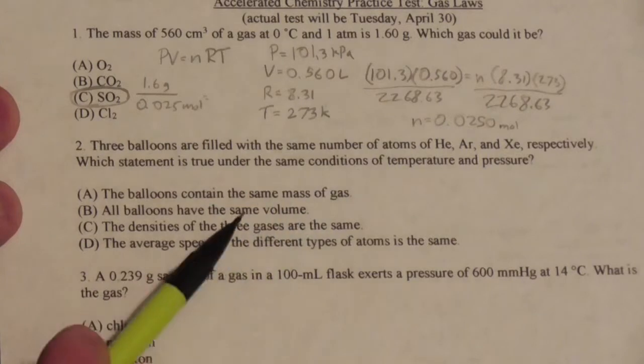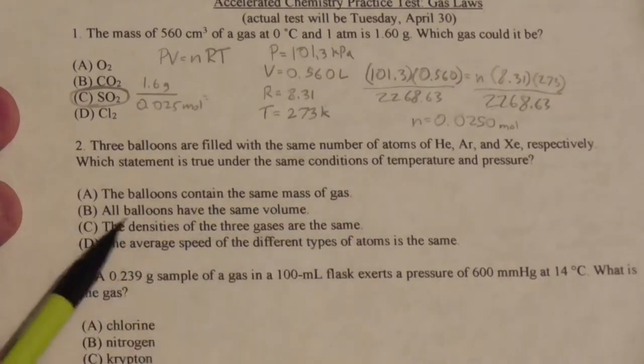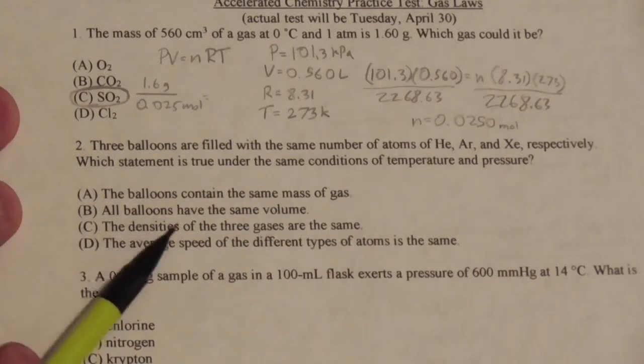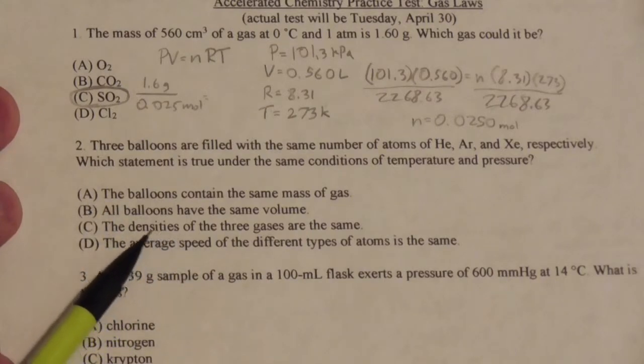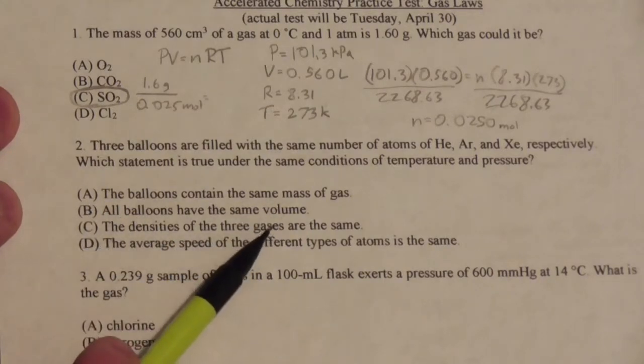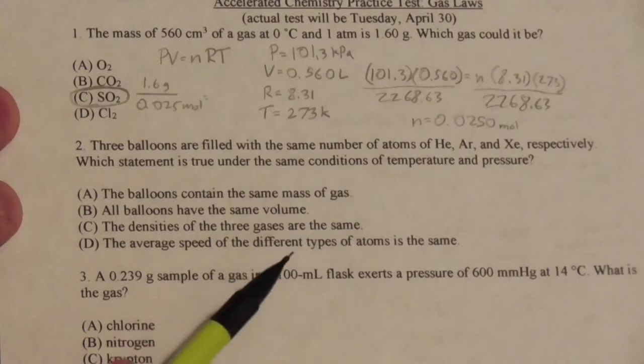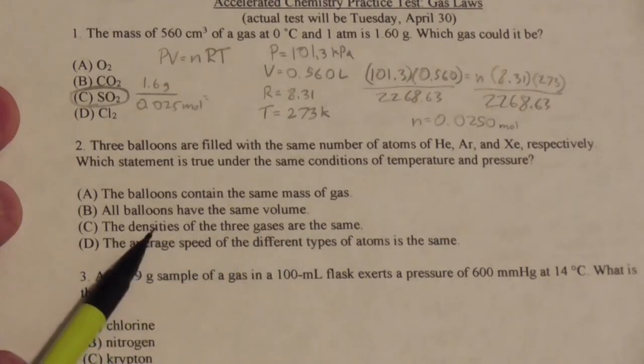Same number of atoms. Each of these atoms has a different mass. That's what I'm trying to say. So they would have a different mass. Therefore, A can't be true. All balloons have the same volume? Well, we do know that that would definitely be true, but let's take the other two also.